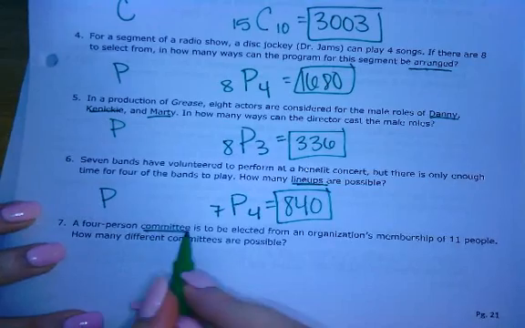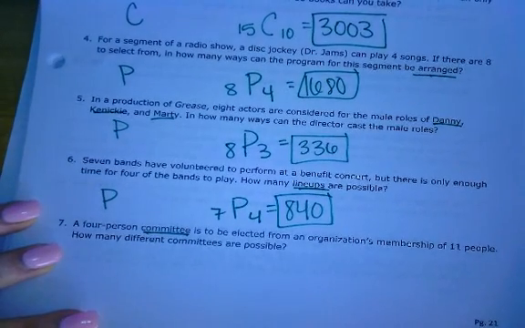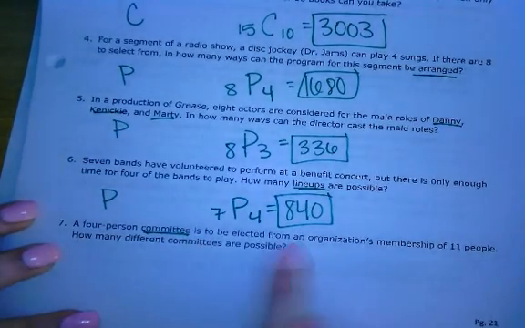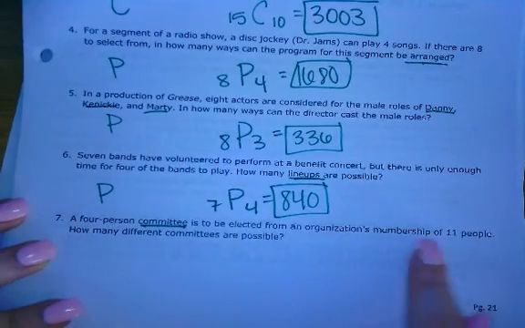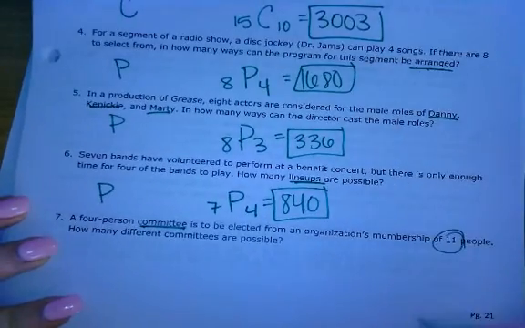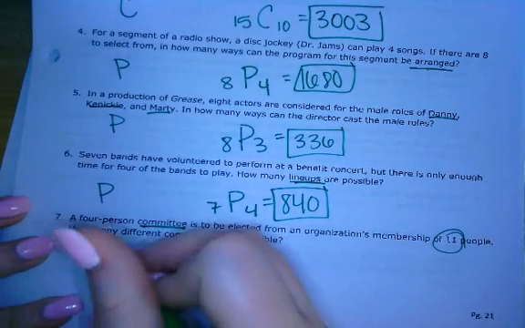And that's it. So, main thing is to remember when order matters and when order doesn't matter. Make sure you practice it in class today because you have calculators. And that's it. Thanks for joining us. Bye.